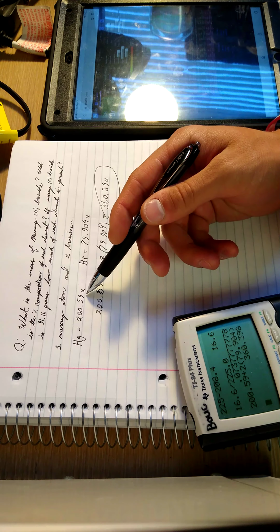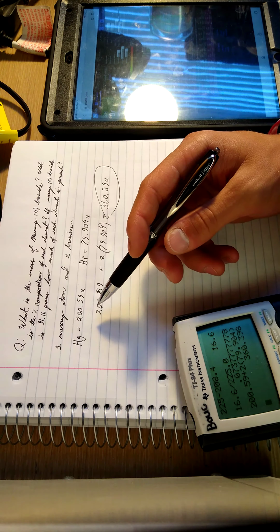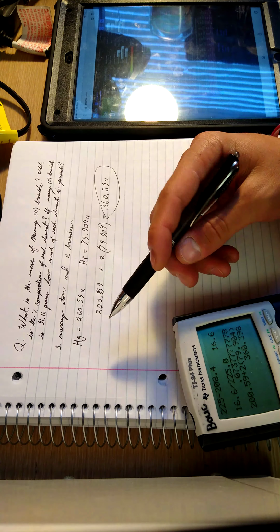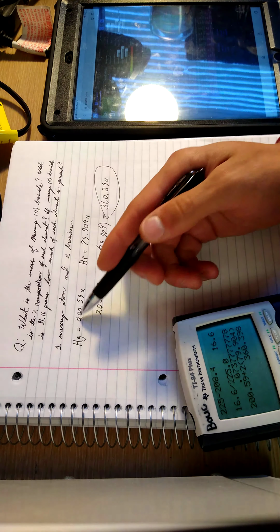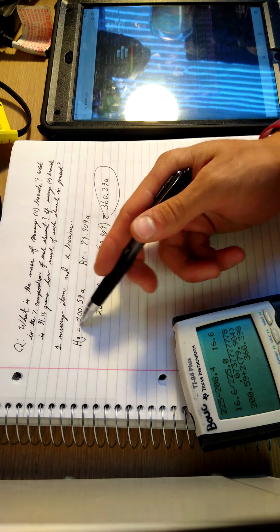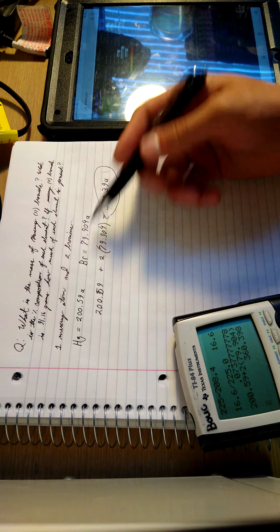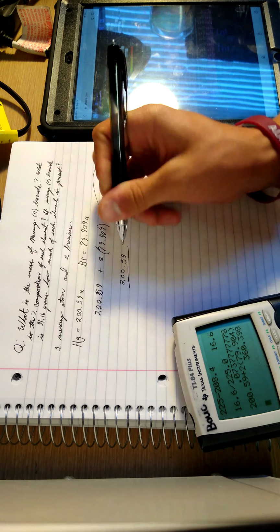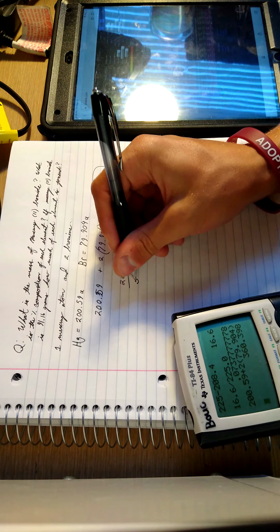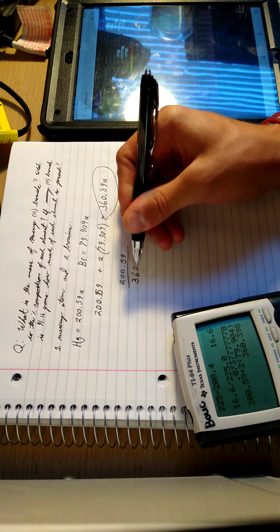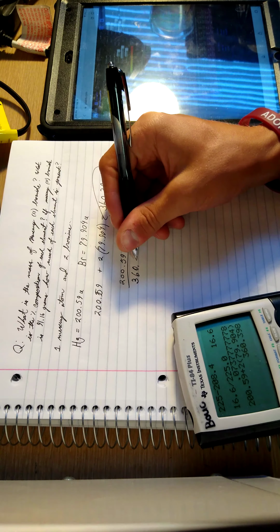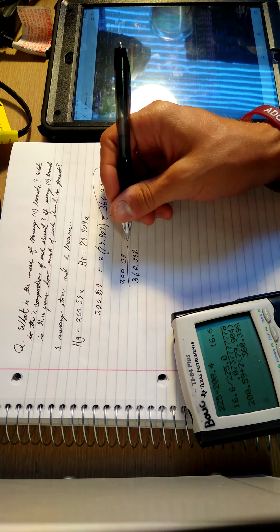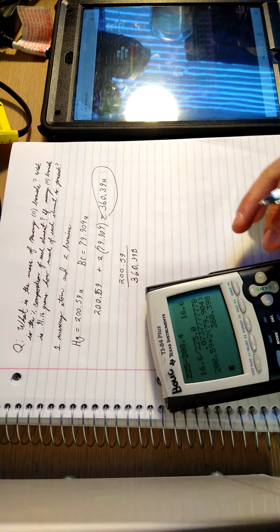We know that that's bigger. We can just take 200.59, which is the total mass for one mercury atom, divided by 360.39, and I'm going to use the total mass in this case.